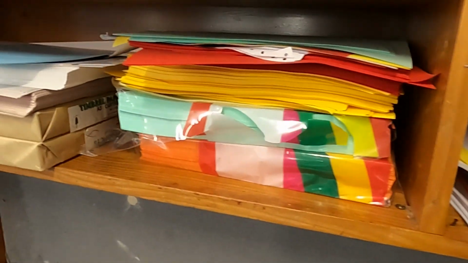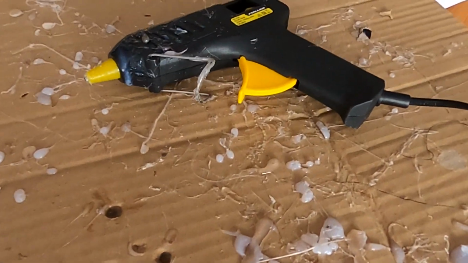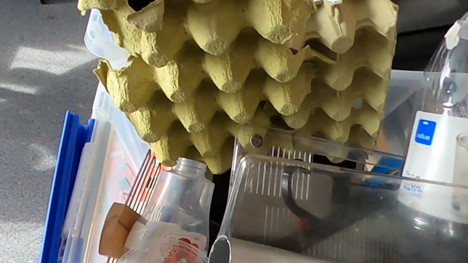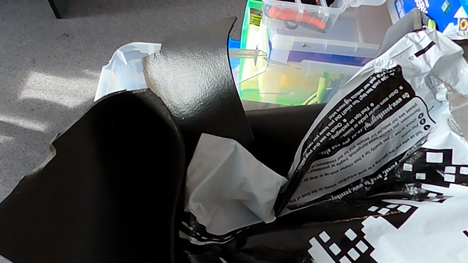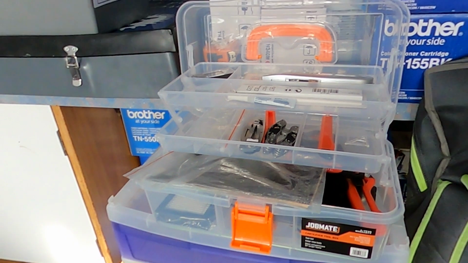You don't actually need a lot of equipment to establish a makerspace in your classroom. Bits of paper are fine, cardboard and glue guns, and just random bits of rubbish that might otherwise go into landfill. An old box of tools. It's quite surprising what kids can make given fairly meagre resources.